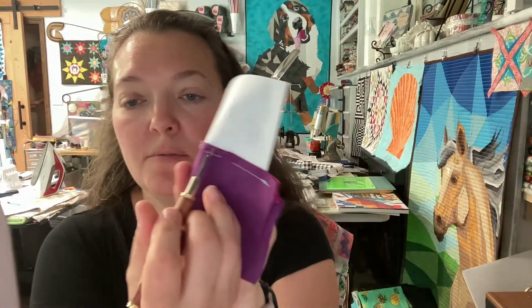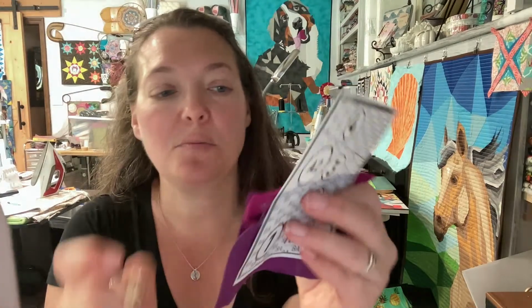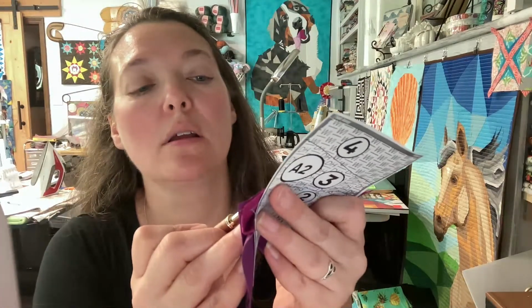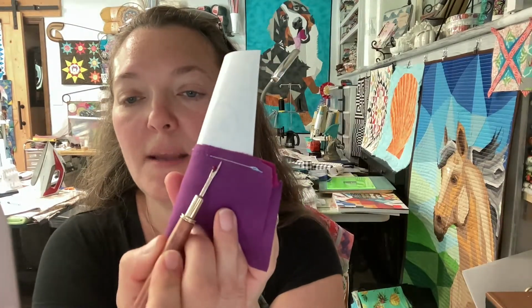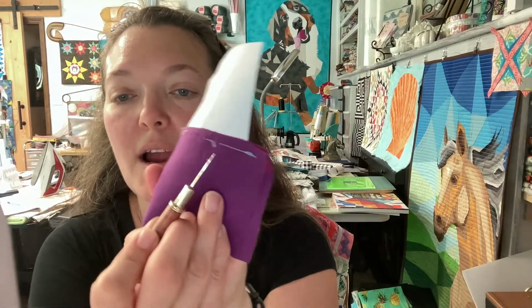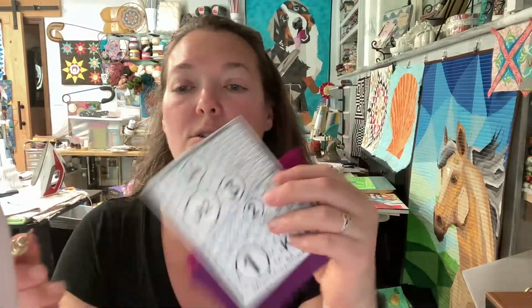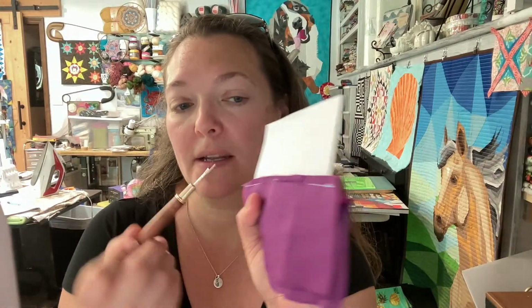So this one here too, I can put my seam ripper in there and just pretty much pull. Like if I snip it occasionally and then put my seam ripper in there, I can pretty much pull that whole length of thread out. So don't try and pull from the top thread. Like don't try and pull from over here. Pull from your bobbin, because your bobbin is what's going to come out more easily.